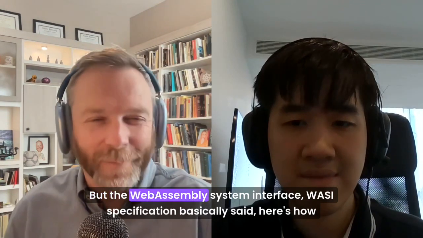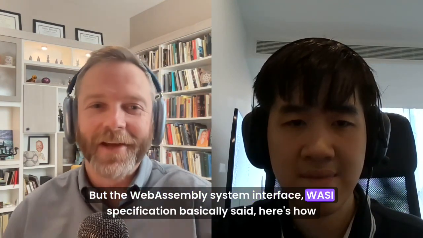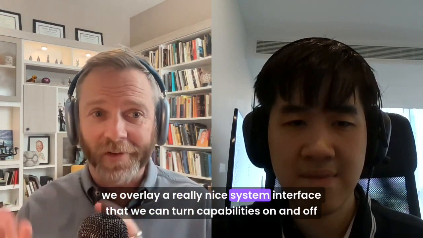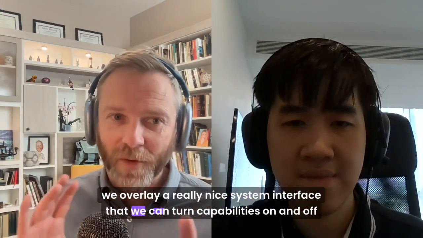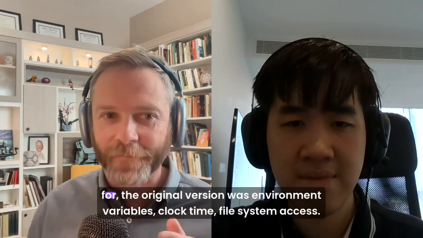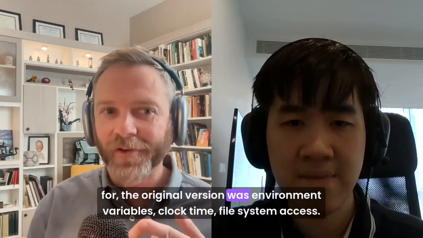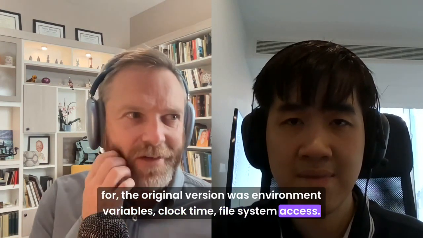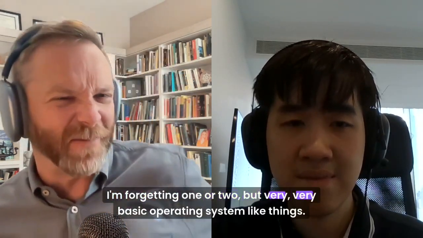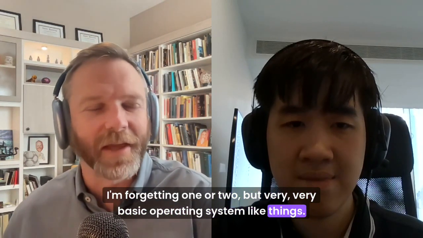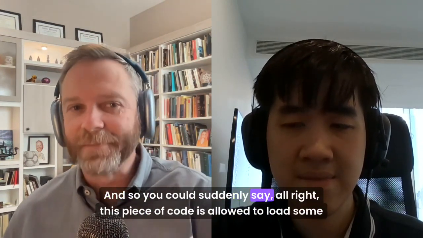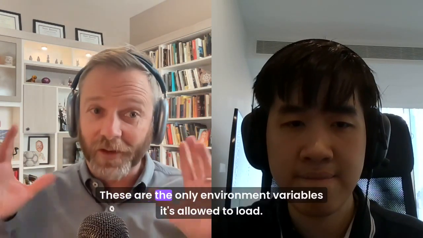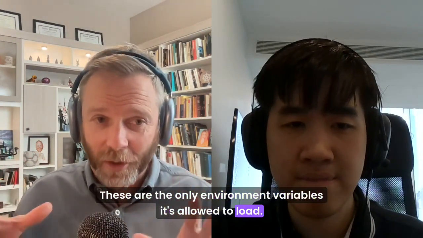But the WebAssembly system interface, the WASI specification, basically said, here's how we overlay a really nice system interface that we can turn capabilities on and off for. The original version was environment variables, clock time, file system access. I'm forgetting one or two, but very, very basic operating system-like things. And so you could suddenly say, all right, this piece of code is allowed to load some environment variables. These are the only environment variables it's allowed to load.